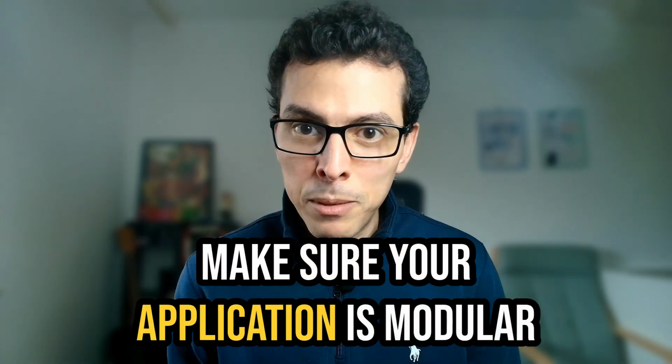Okay, the third lesson. Make sure your application is modular from the start, because later on you might have problems that you need to address that might actually destroy your application. Let me explain. When I was building my application in Bolt, I was just prompting functionalities, and I wasn't really thinking strategically or tactically about what would happen or how the code would look.